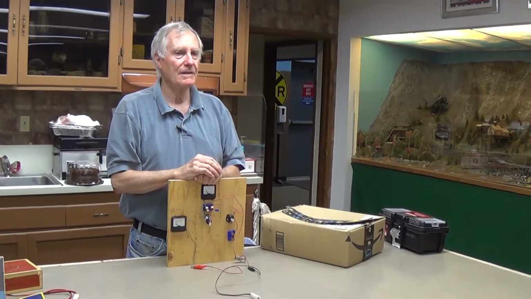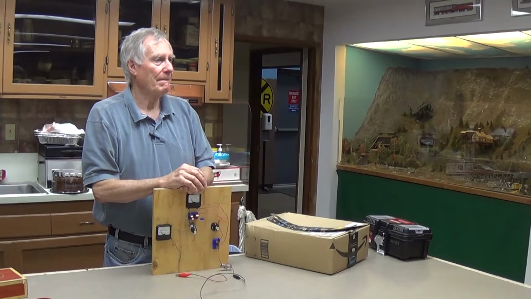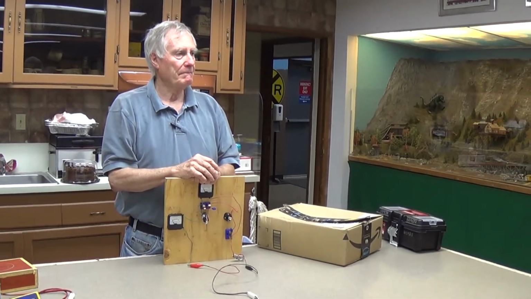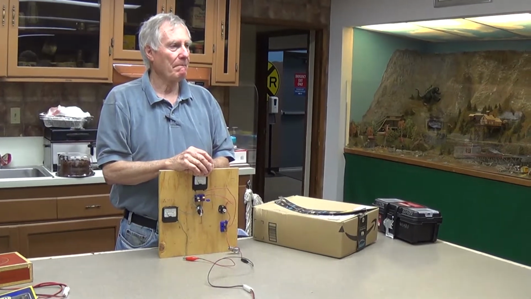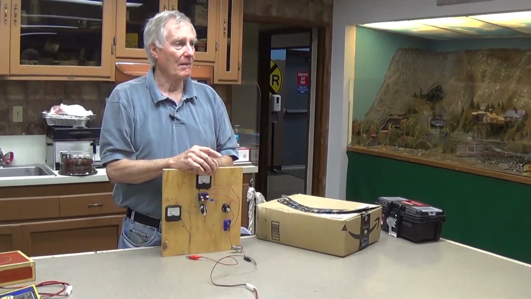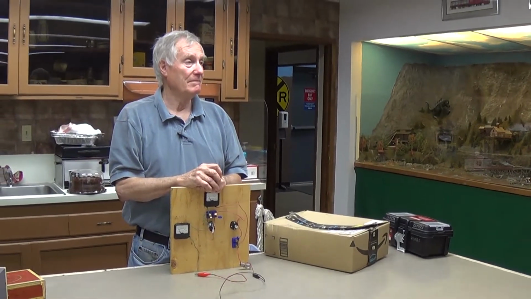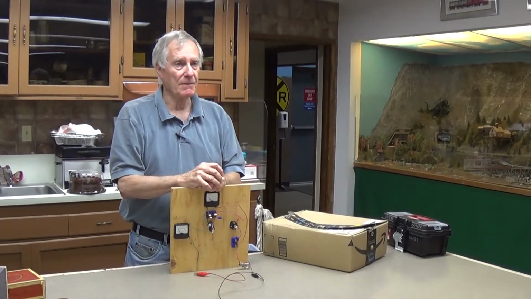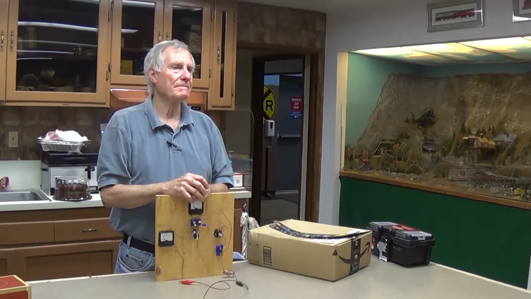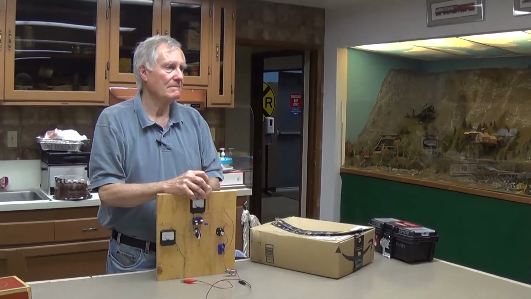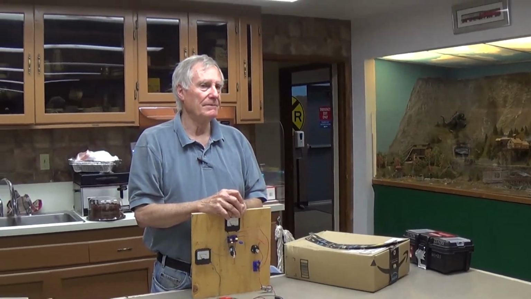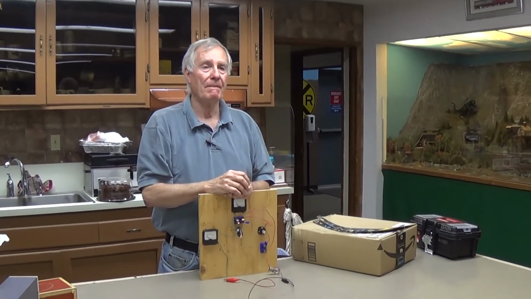Ted? Some of the newer DCC decoders have capacitors, so you may see some residual voltage out of those when you shut off. Oh, it will backfeed? I think so. That's possible, that it can backfeed. You may not see it in DCC mode, but you might see it in DC mode. Yeah, possibly.